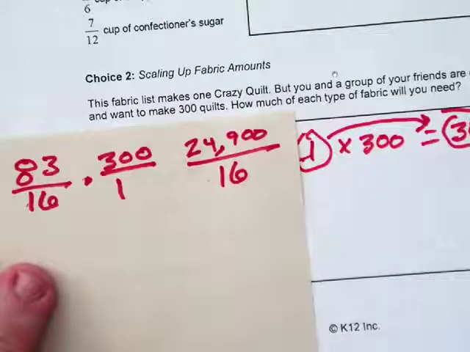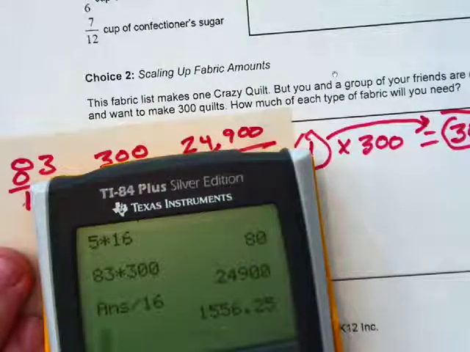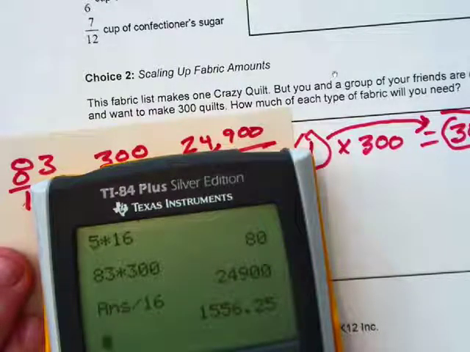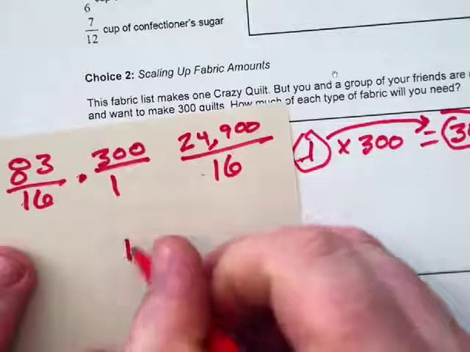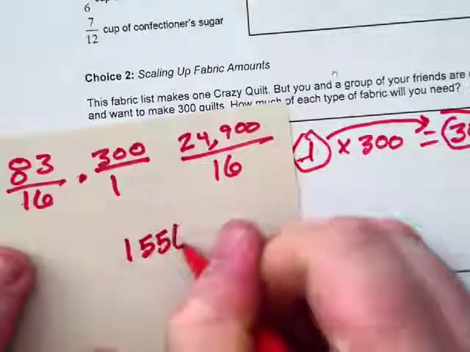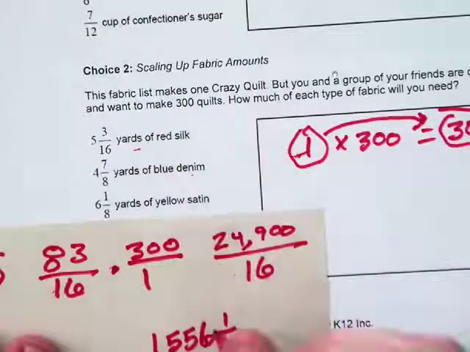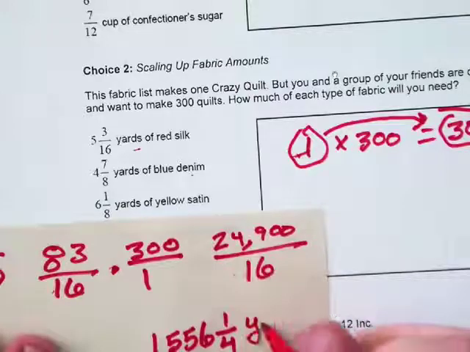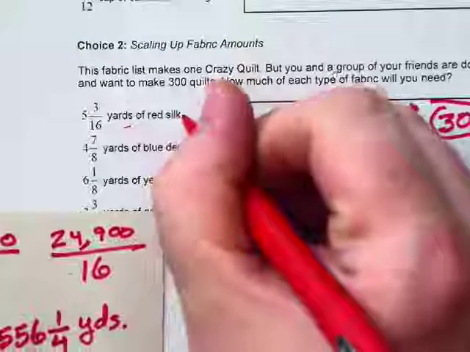Okay, now we need to divide that. Divided by 16, that gives us 1,556 and 1/4, or 0.25. So 1,556 and 1/4, and what is that? Yards. Okay, and so that would be the answer here.